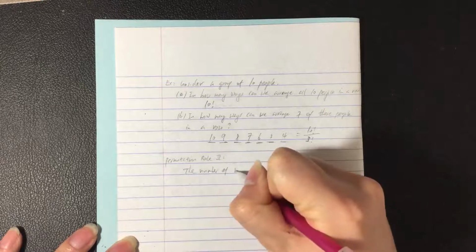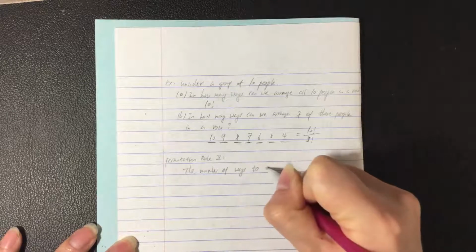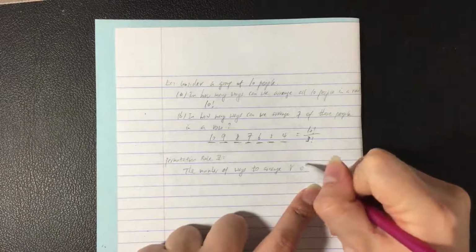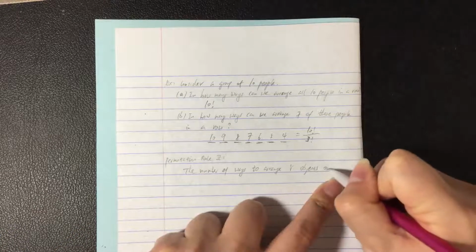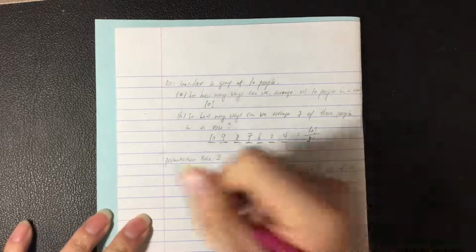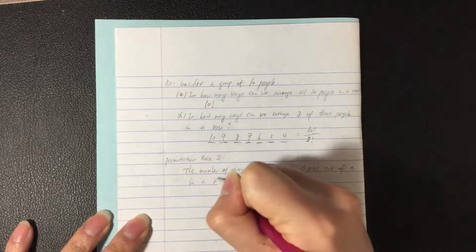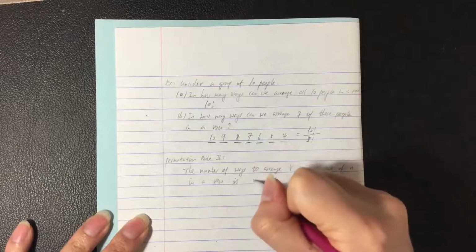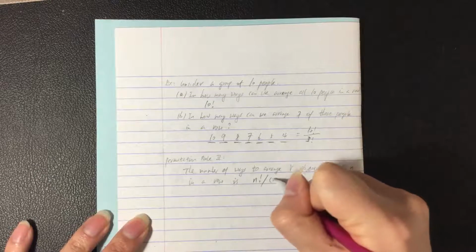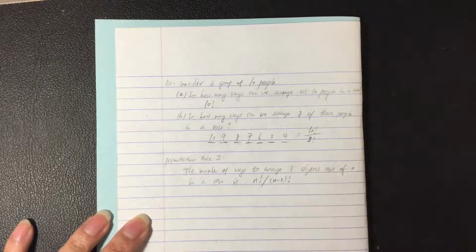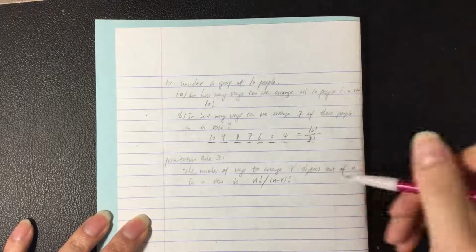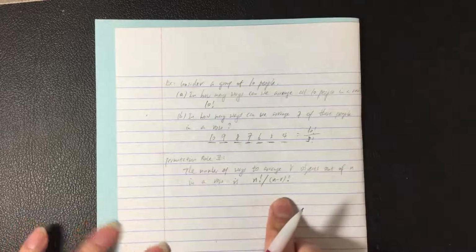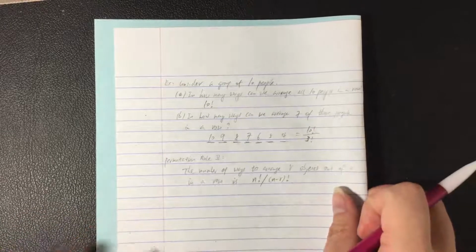The number of ways to arrange r objects out of n in a row is n factorial over n minus r factorial. How do we get this answer?